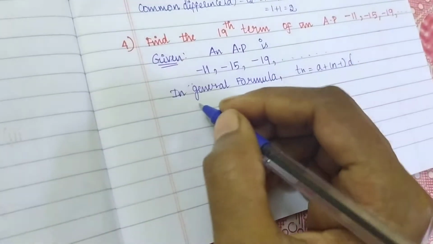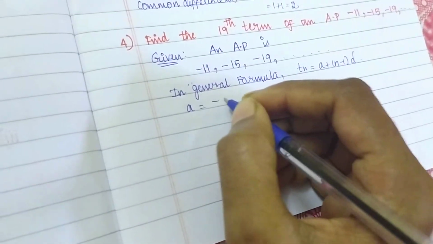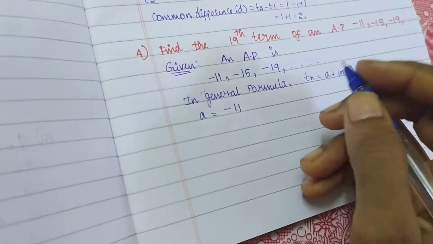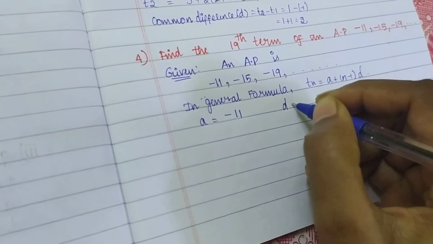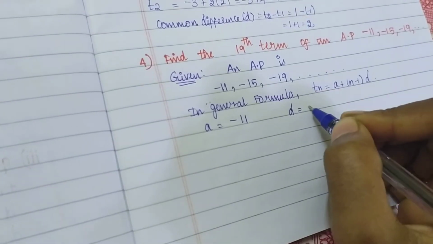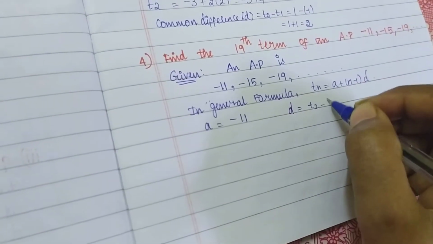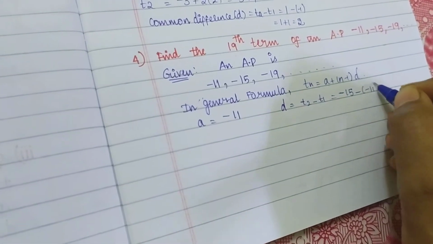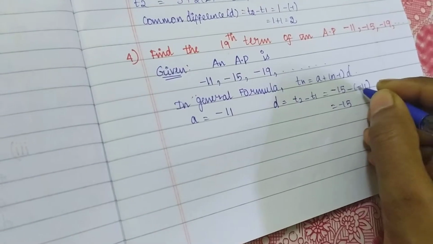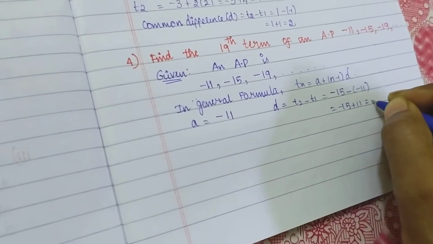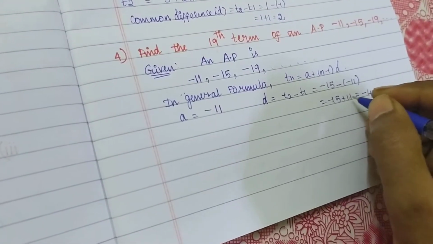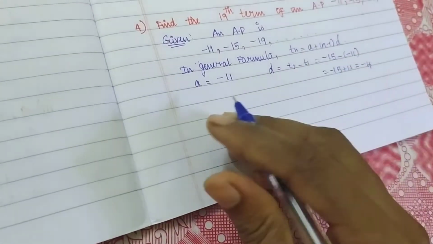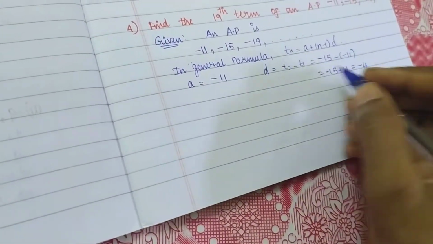What's the A value? A is the first term, so minus 11. What is the D value? It's the difference between terms. They already gave the AP sequence, so you can directly find it. The second term minus the first term, T2 minus T1, equals minus 15 minus of minus 11. So minus 15 plus 11, subtracting gives 4. The bigger number's sign is minus, so minus 4. Okay, I know my D value and my A value.